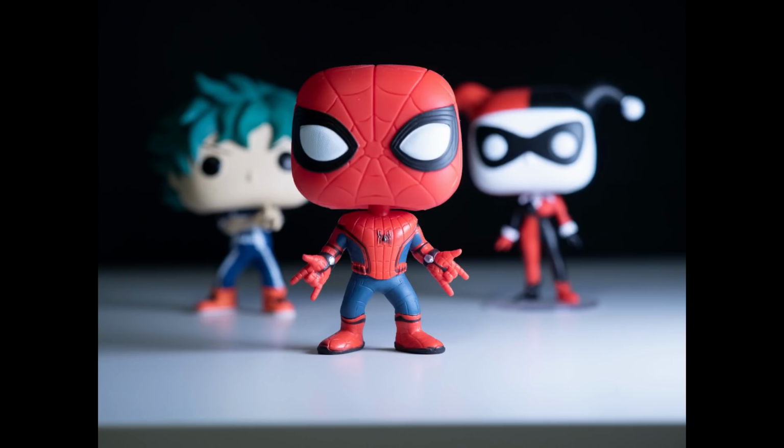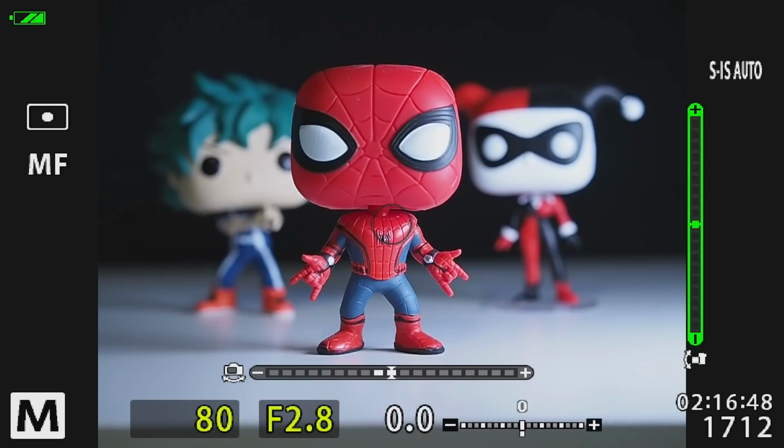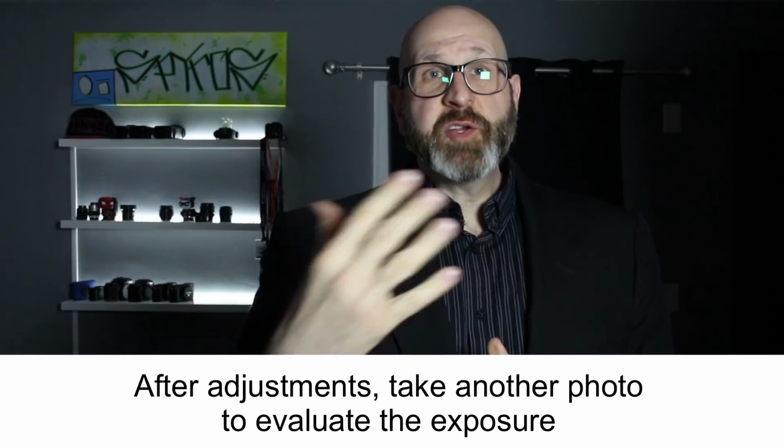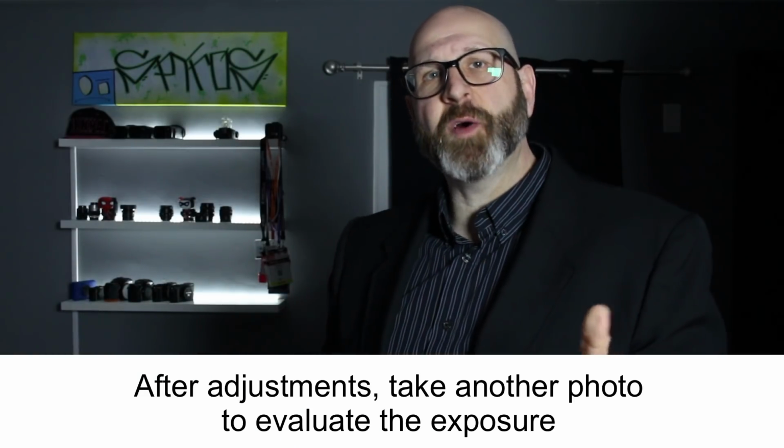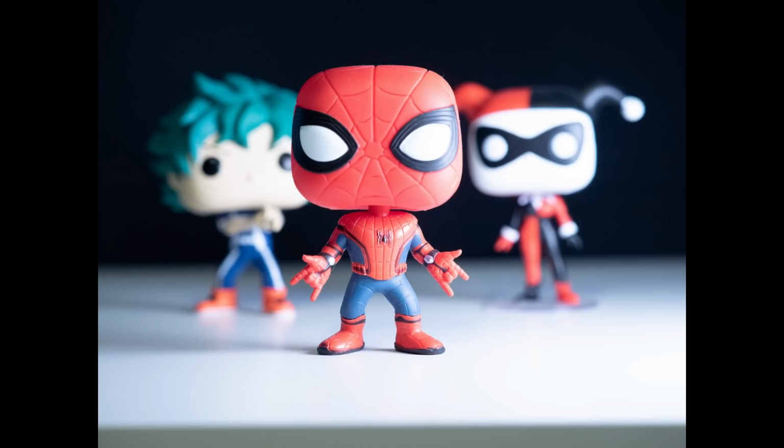In my case, I think it's a little too dark. So using the flowchart, I'm going to see if I can increase my ISO, which I can do, so I'll increase it by 1 stop. After you make your adjustments, you take another test photo and you need to check that exposure again. And in my case, the exposure now looks good.